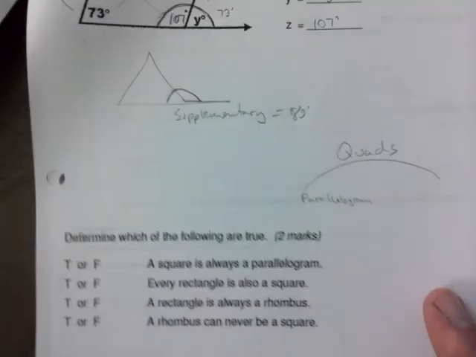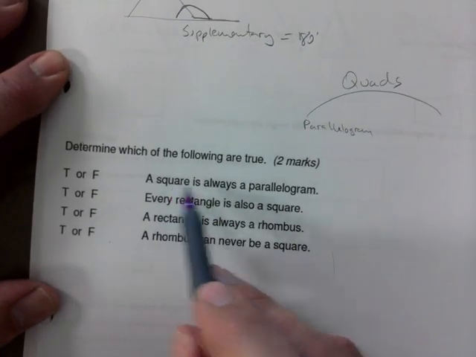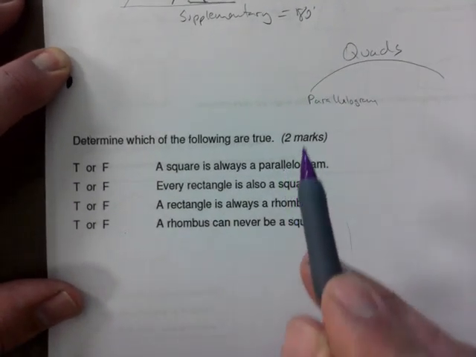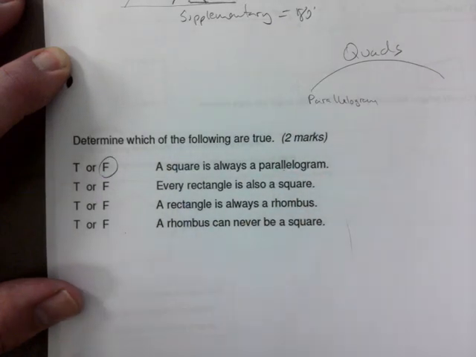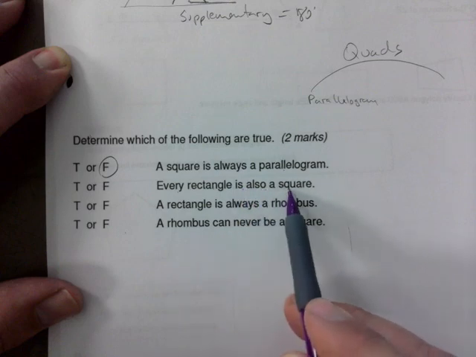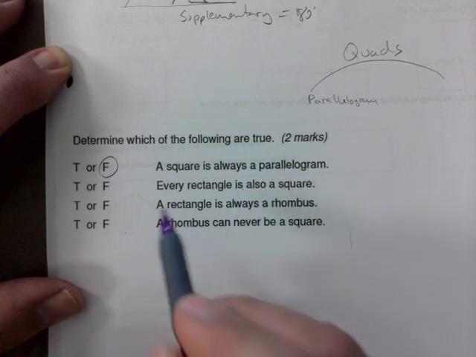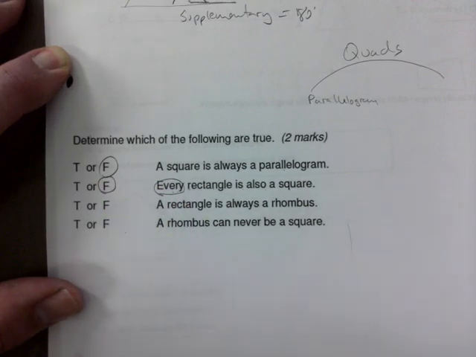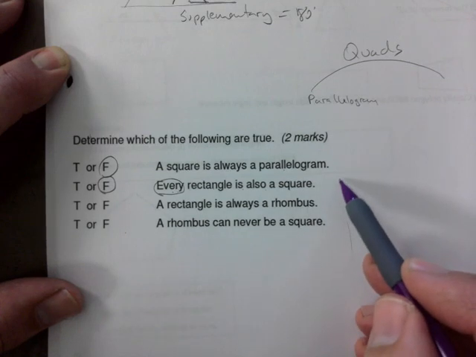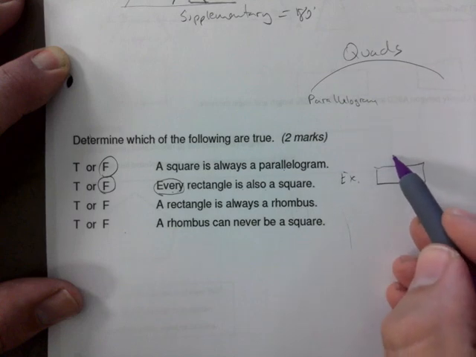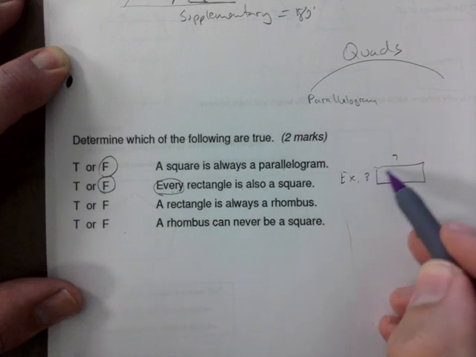Okay. So for a true and false, a parallelogram is always a square. You're going from specific upstream, so that is a false. Every rectangle is also a square. The word every is throwing us off. Not every rectangle is a square. For example, this is not a square. That's a rectangle. It's 7, 3, like that.